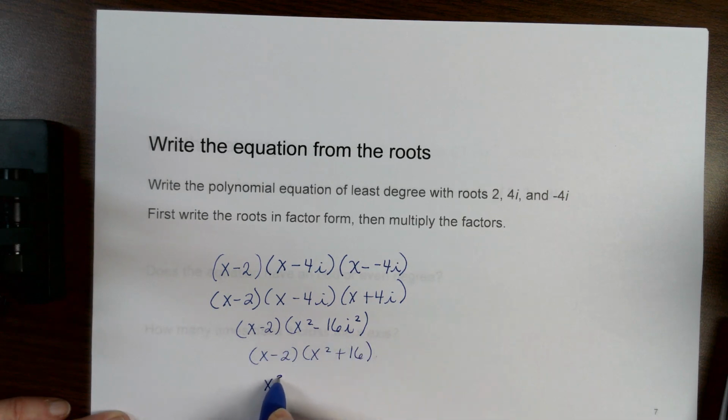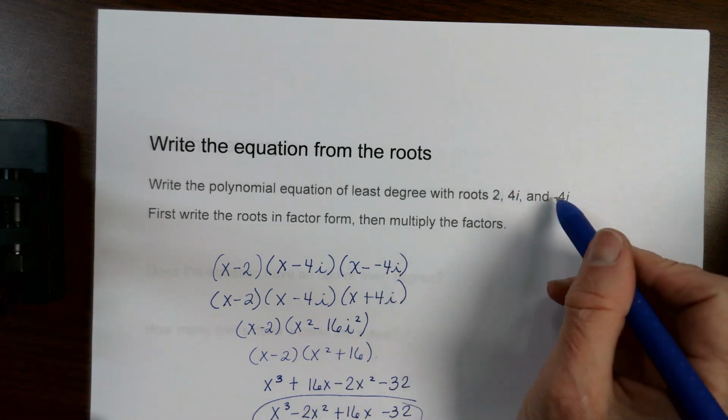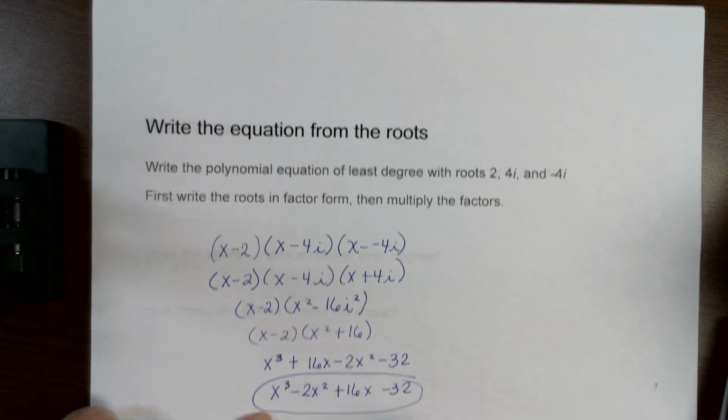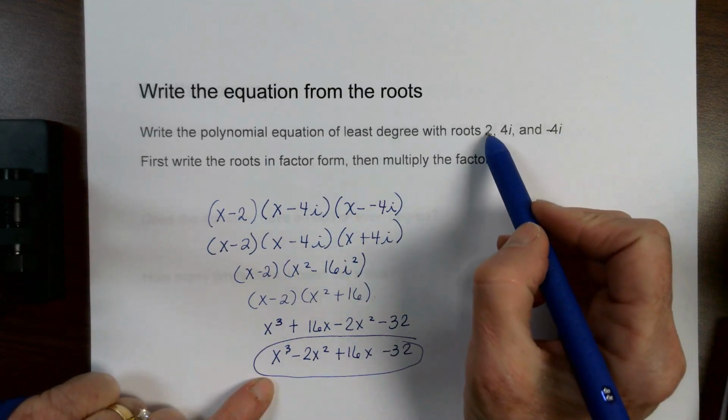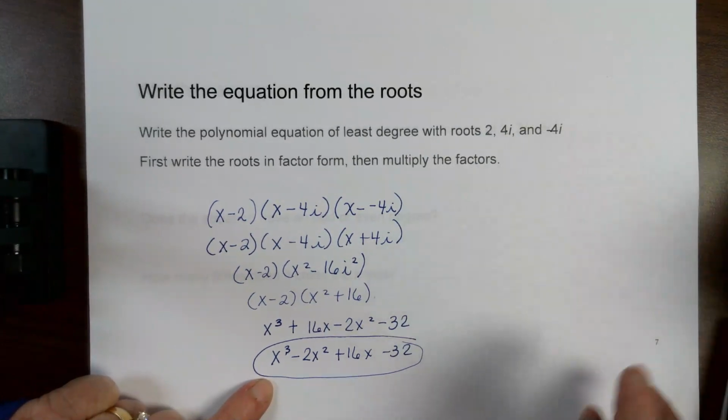So I have x cubed plus 16x minus 2x squared minus 32. If I put it in order, I have x cubed minus 2x squared plus 16x minus 32. So that is the polynomial that has these as the roots. Now notice it had a 3 here, so we knew it had 3 complex roots. We have 1 real root and 2 imaginary roots, but that gives me the 3 roots.